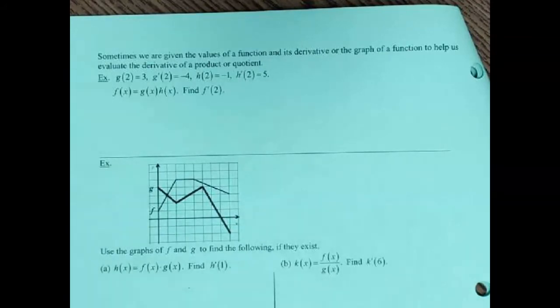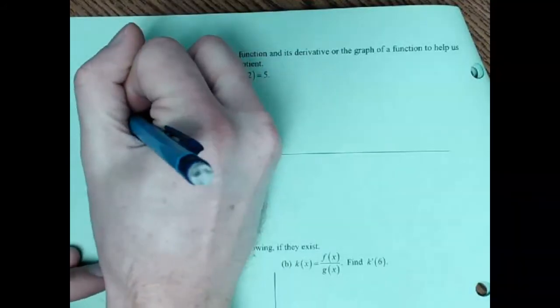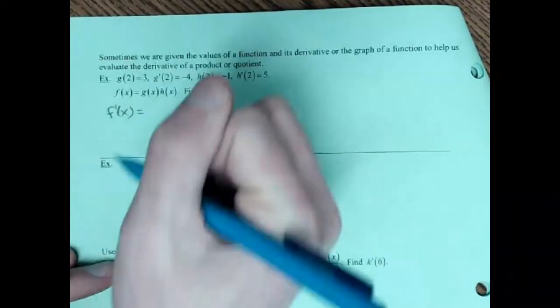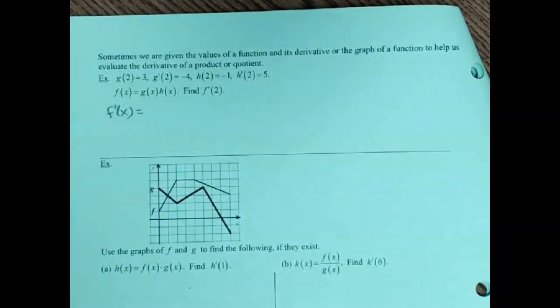It says here's f, which is g times h. So f is some product. And then it says find the derivative of f at 2. So I know to get from f to f prime, I would have to take the derivative. And since f involves multiplication, taking the derivative of f is going to require a product rule. So let's go for it.